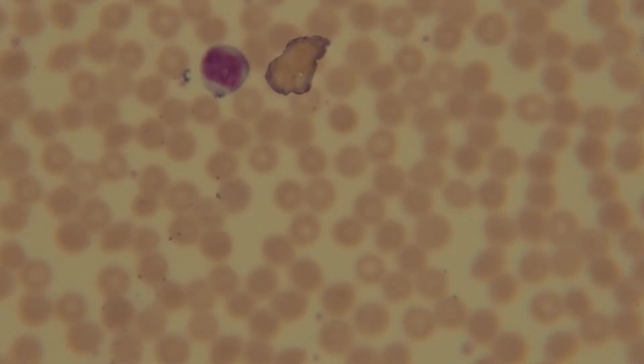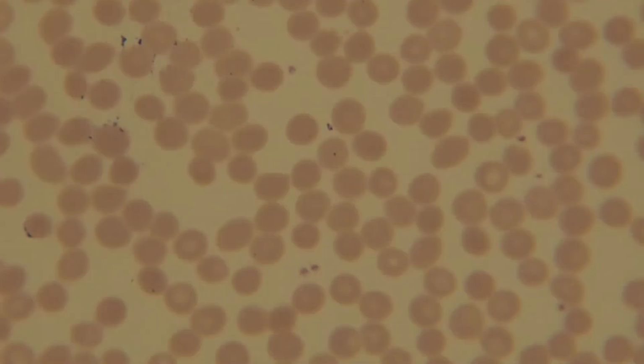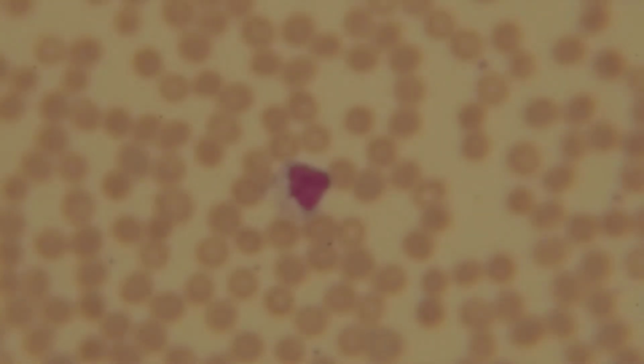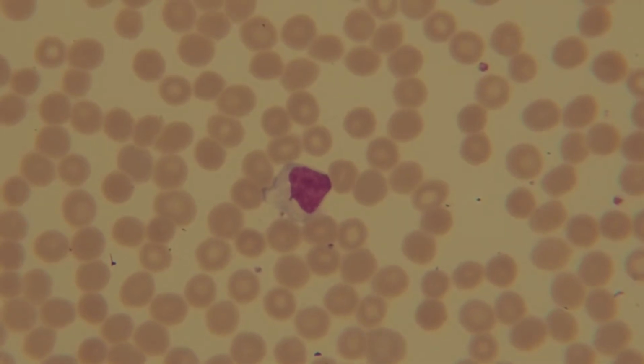Lymphocyte, lymphocyte, reactive. I'm going to call it reactive because I can see that the cytoplasm is already growing. It's already demonstrating that there is increased protein production in here.